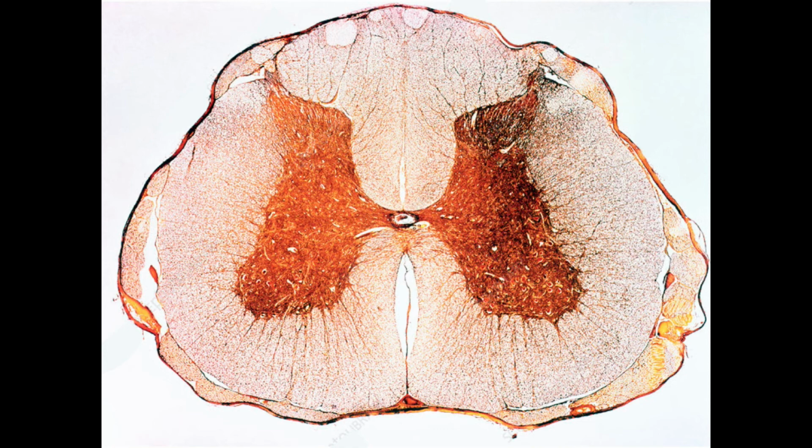And then the white matter, we're looking at the myelinated neurons. Although you can't really tell from this cross-section, each section of the white matter is a particular column, and it travels all the way up the spinal cord, ending at the nuclei in the brainstem, right?